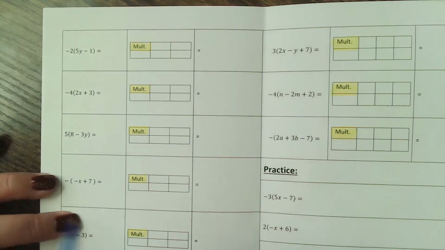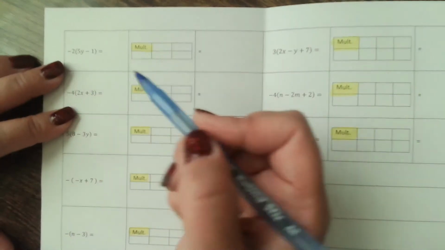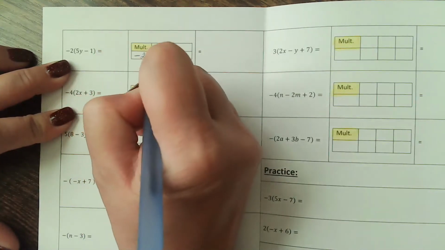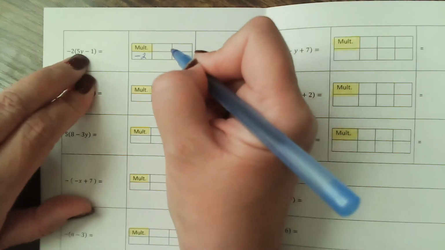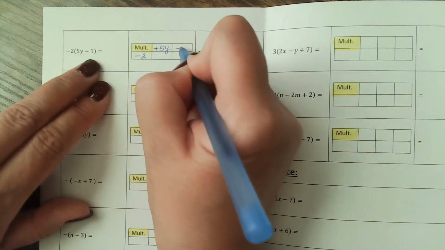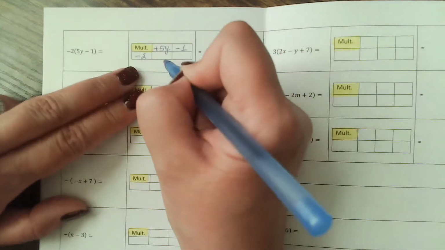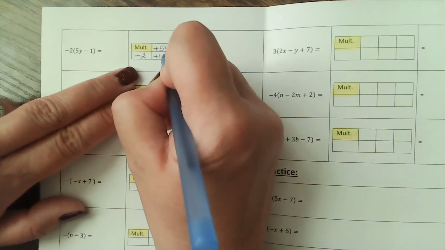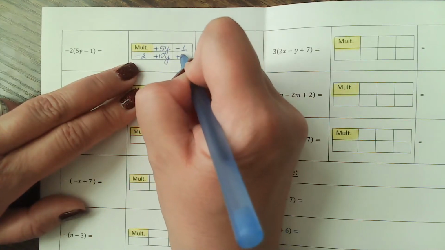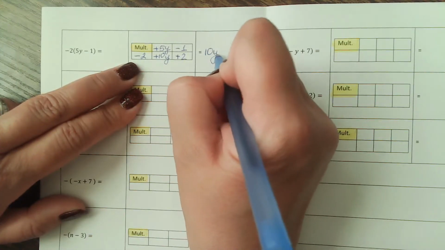Let's see more examples and notice the pattern. To distribute means multiply the number outside by each term inside. The number outside is negative 2. We multiply negative 2 times positive 5y, the first term, and negative 1, the second term. Negative times positive is negative, but negative times negative is positive: 10y. Negative times negative is positive 2 times 1, 2. Final answer, 10y plus 2.